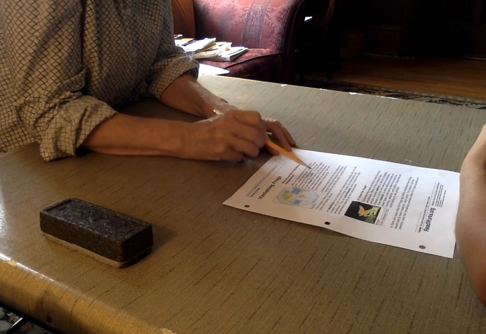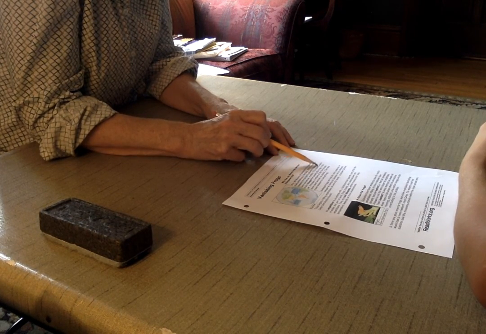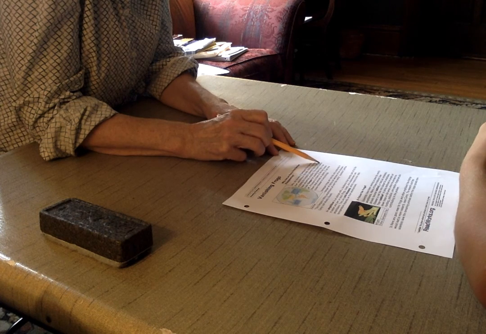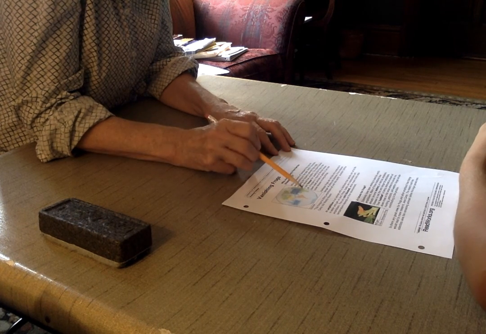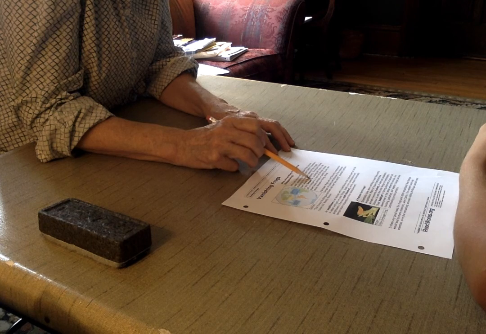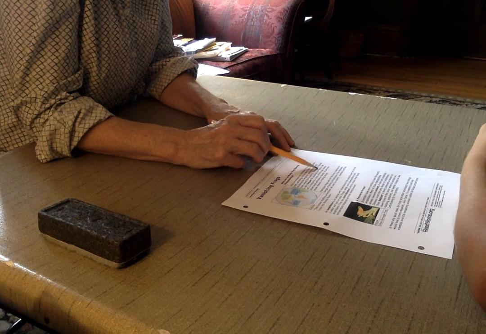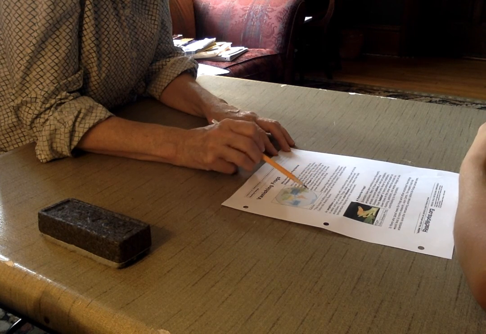Okay, so let's read that sentence over again. The experts blame the skin fungus for causing the frogs to die off.